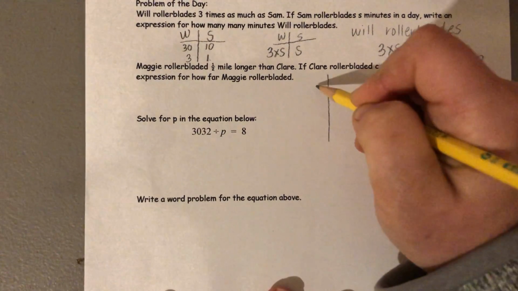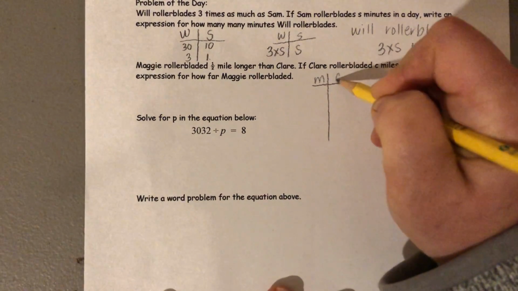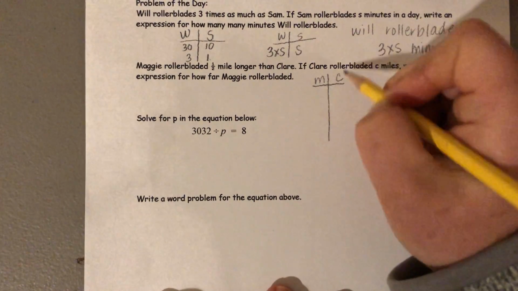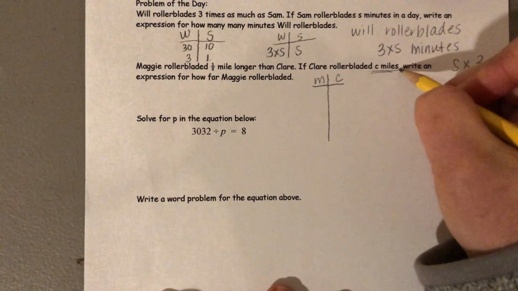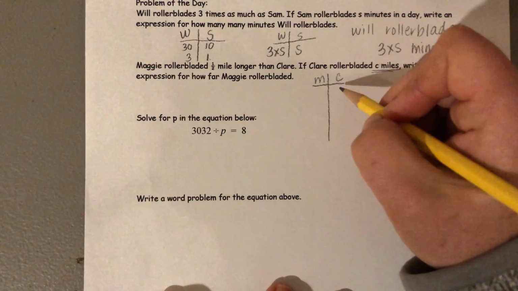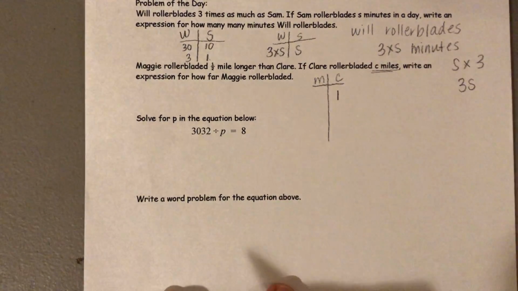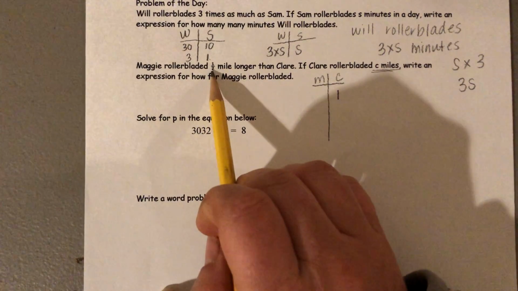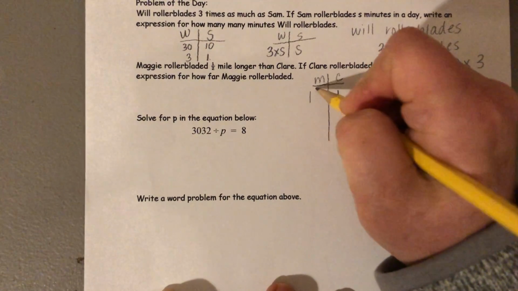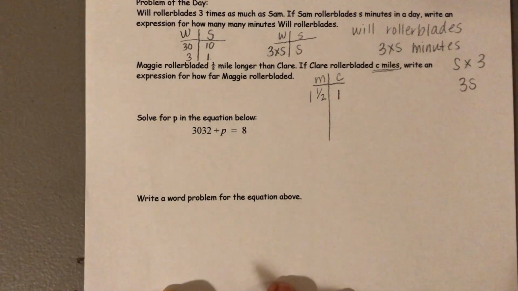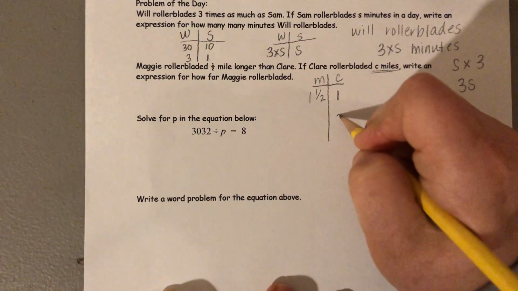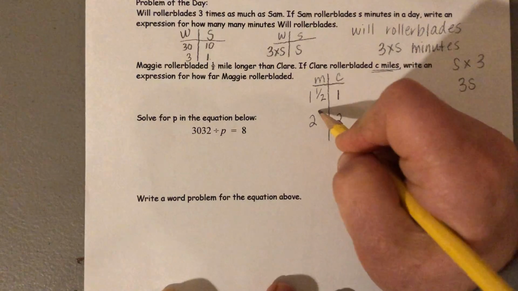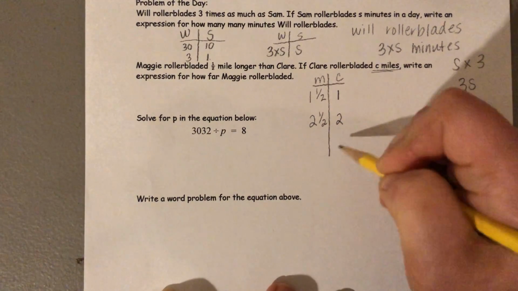So let's make another table. I'm going to start on the Claire side because it tells us to use Claire as our variable. So let's say Claire rollerbladed 1 mile. That's pretty far. Then Maggie would have rollerbladed a half a mile longer, so 1.5. Let's say Claire rollerbladed 2 miles. Then Maggie rollerbladed 2.5 miles. So you can start to see the pattern.